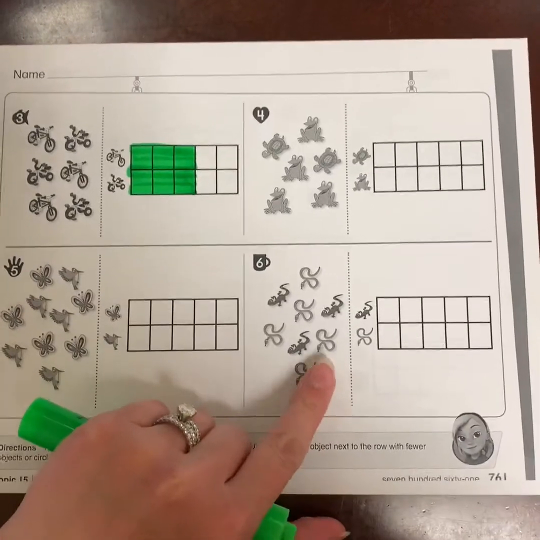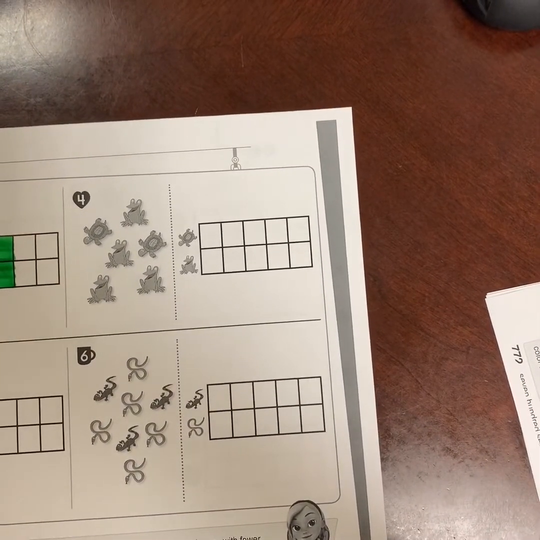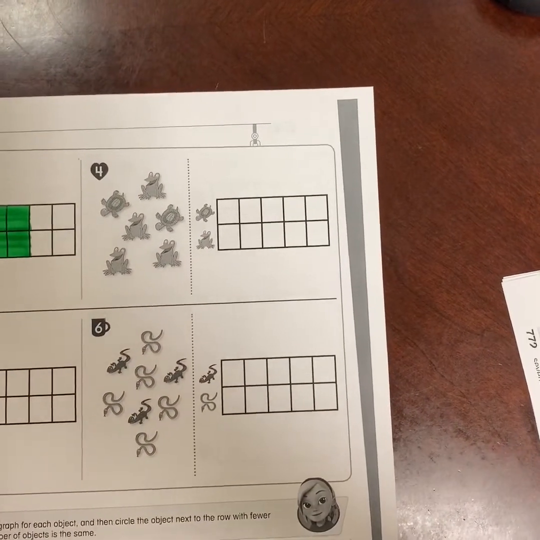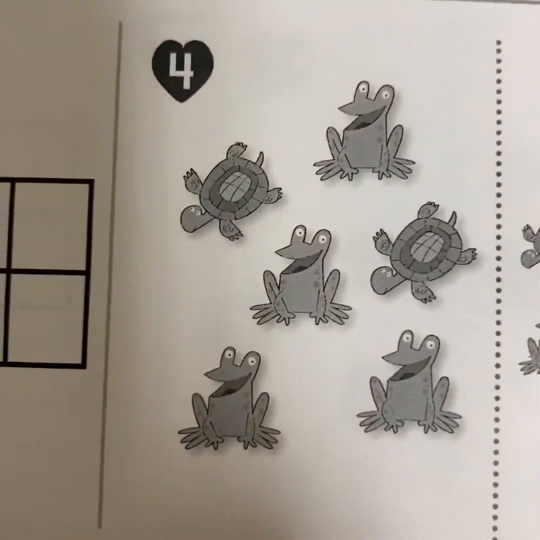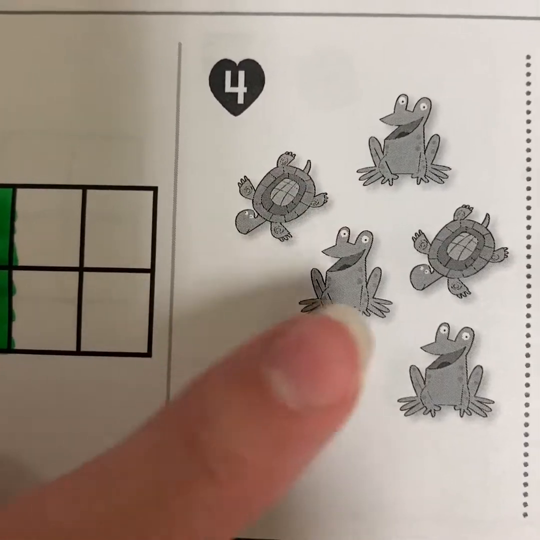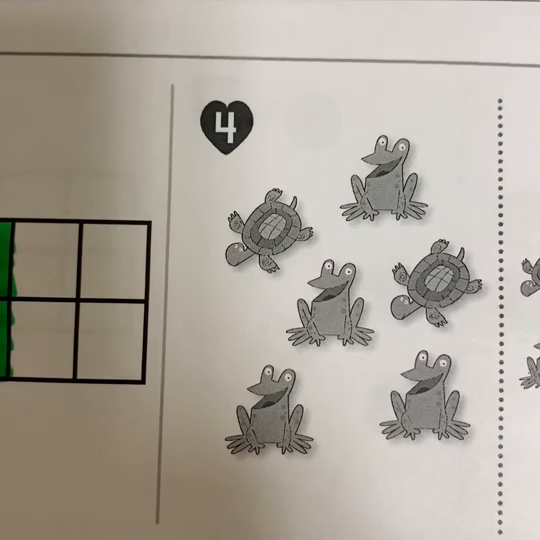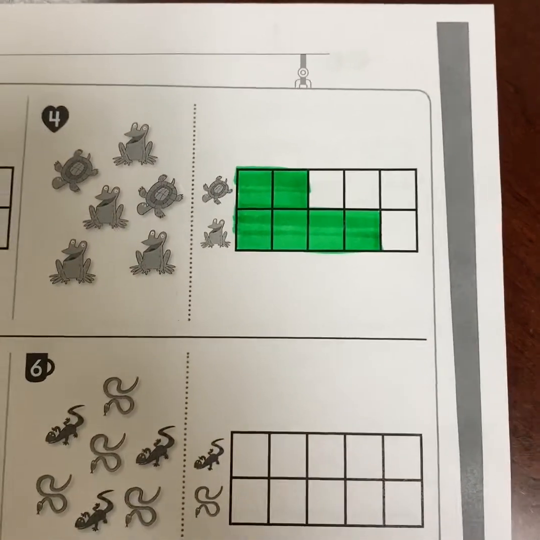Very good. So now let's swing on over to number 4, and I want you to do the same thing. I want you to count the frogs in the graph, and I want you to count the turtles in the graph. Okay, so go ahead. Okay, so how many frogs did you have in your graph? 1, 2, 3, 4. Very good. How many turtles did you have? 1, 2. Very good. So then your graph should look something like that, right?